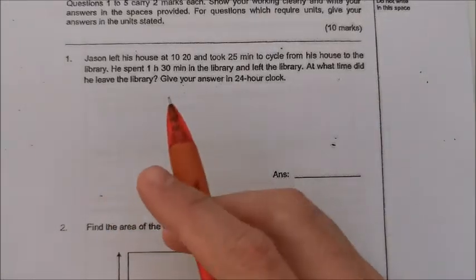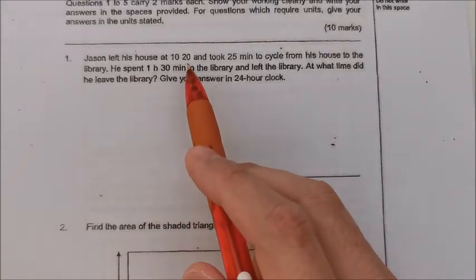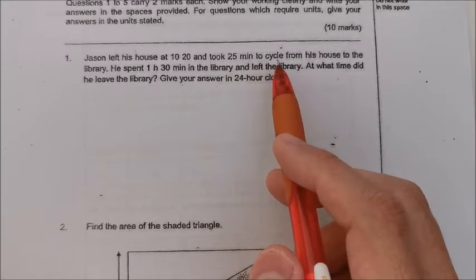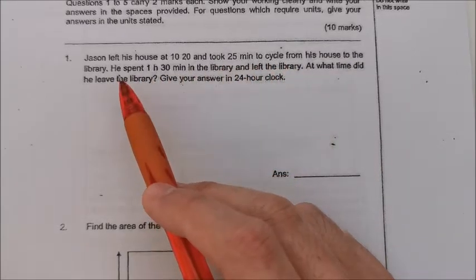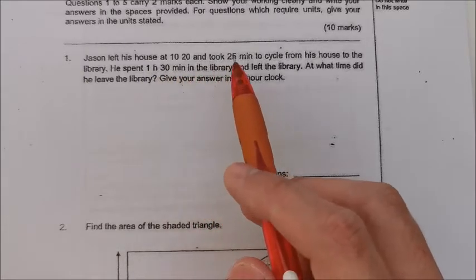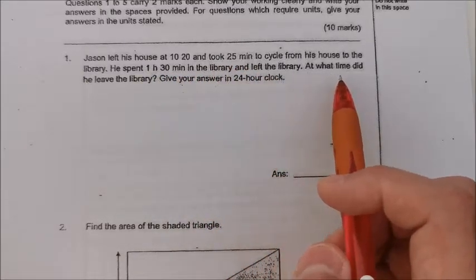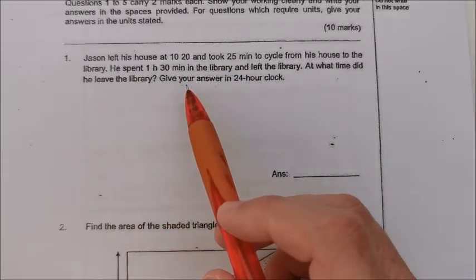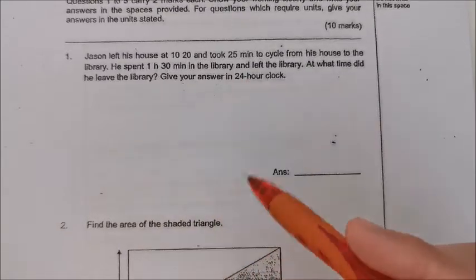Okay, question 1. Jason left his house at 10:20 and took 25 minutes to cycle from his house to the library. He spent 1 hour and 30 minutes in the library and left the library. So at what time did he leave the library? Give your answer in 24 hours clock.